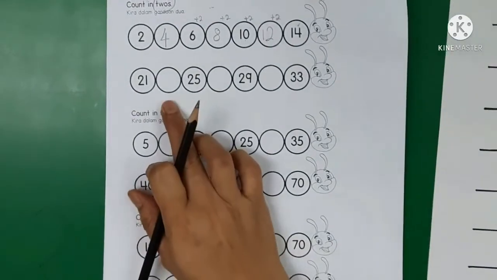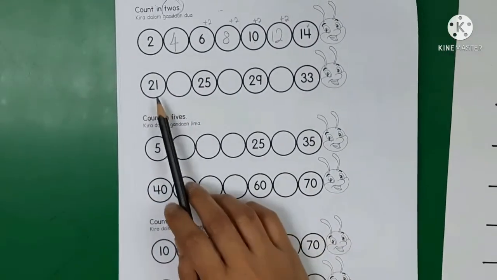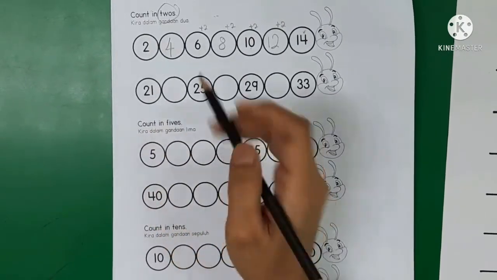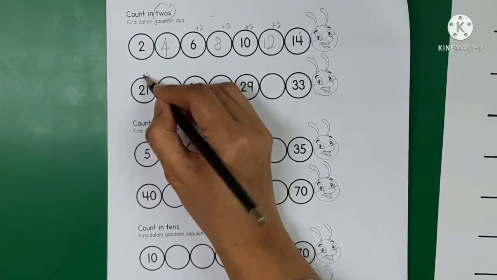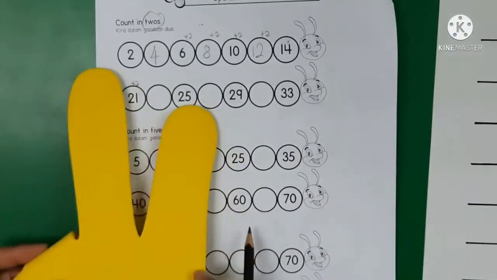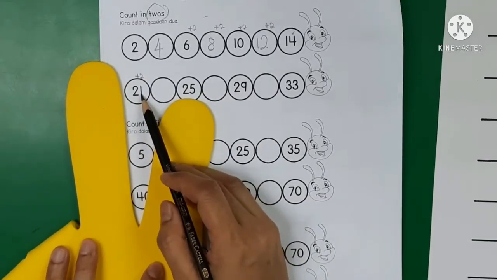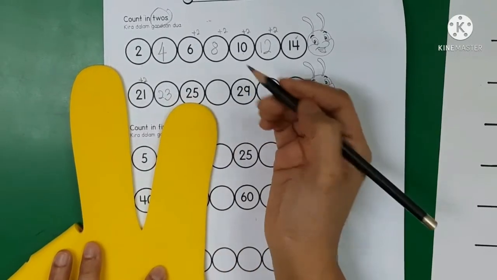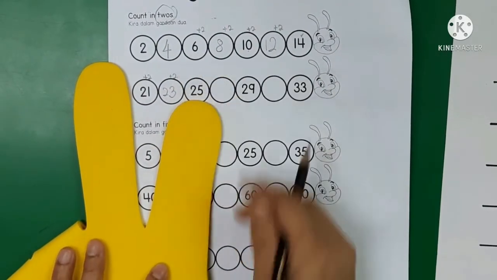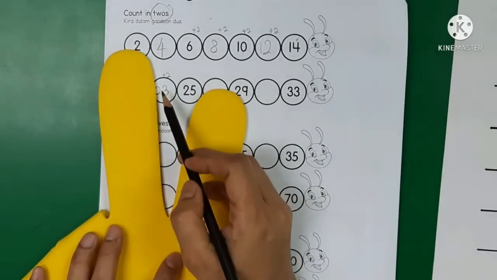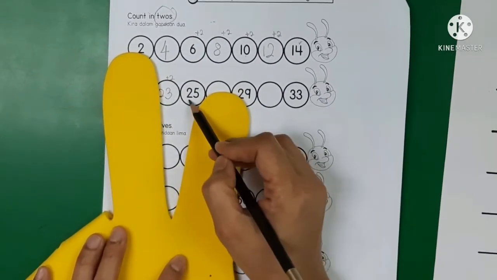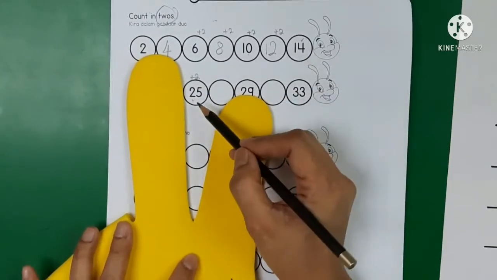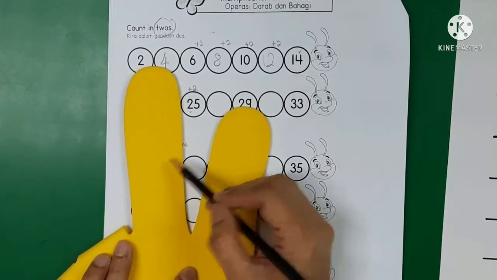Shall we try the next one? Yes. Alright, what is the number given here? 21. We are doing counting in twos, so we are going to plus 2. 21 plus 2, 21, 22, 23. Now let's plus another 2. 23, 24, 25. Plus another 2. 25, 26, 27.